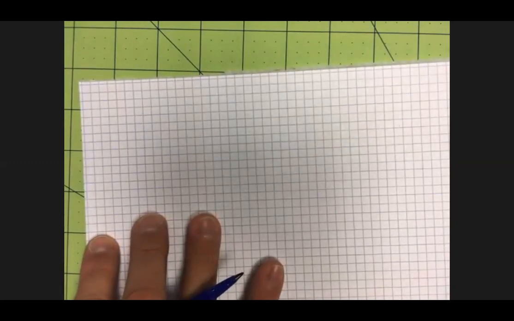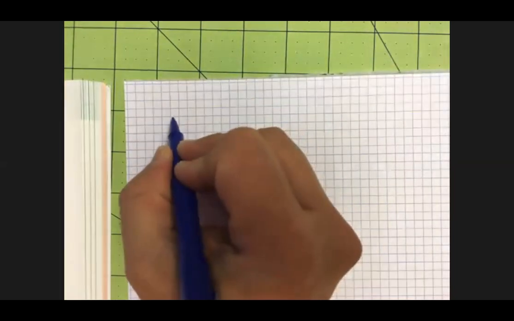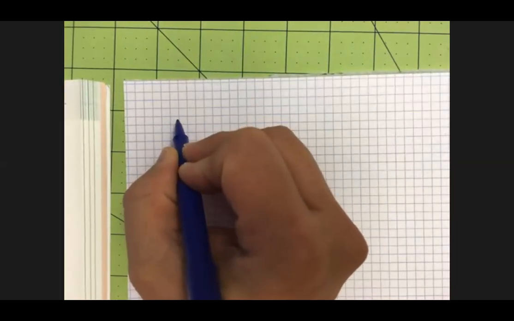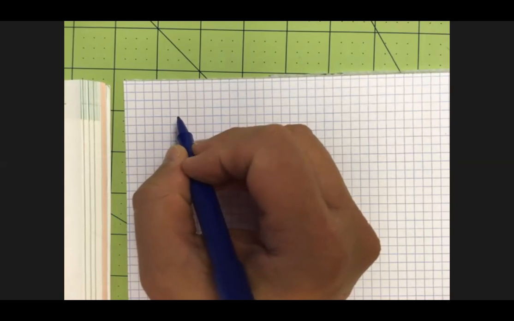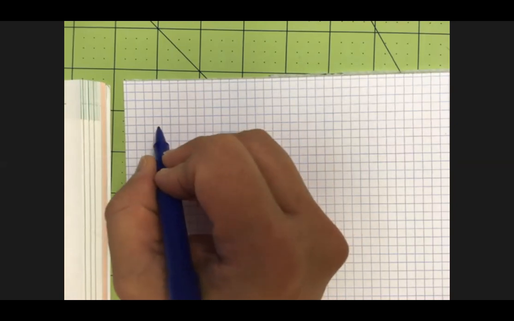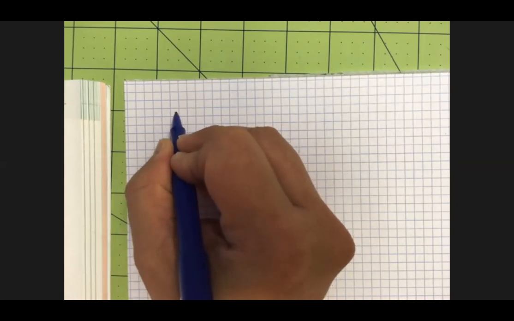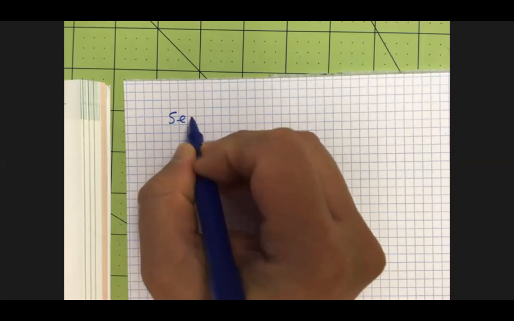I'm picking one out in your book here. Look at this in section 5.4.